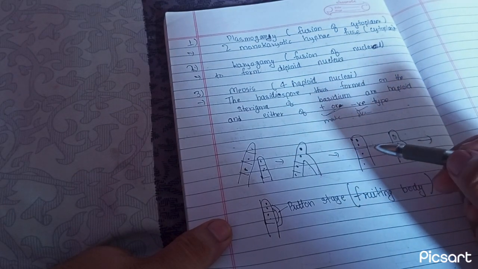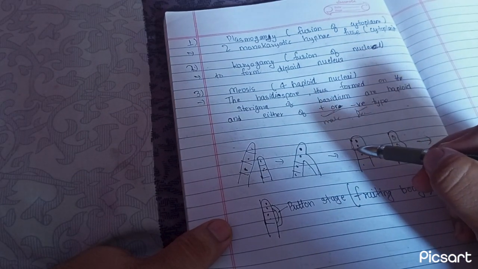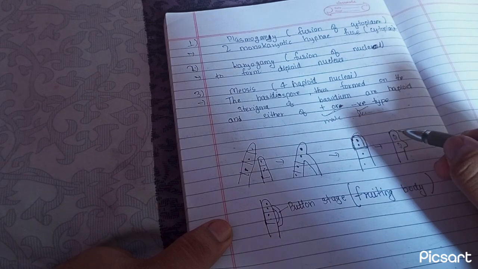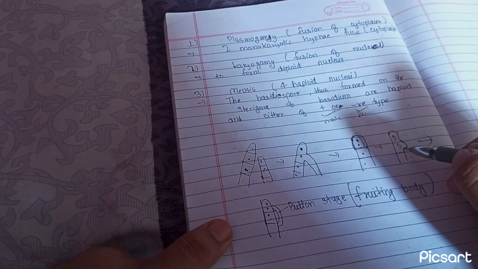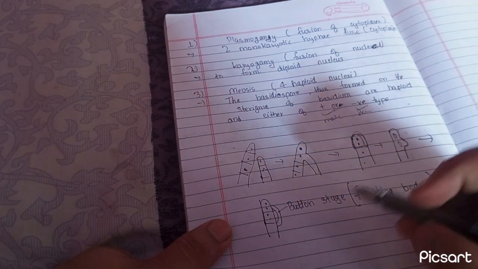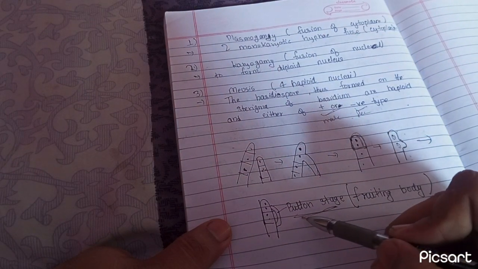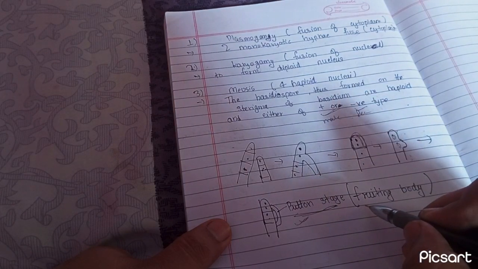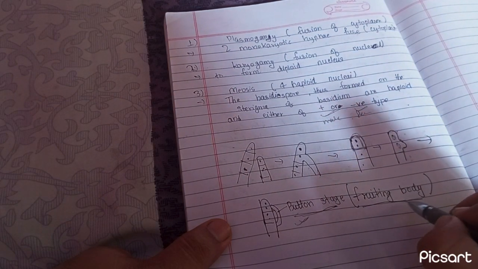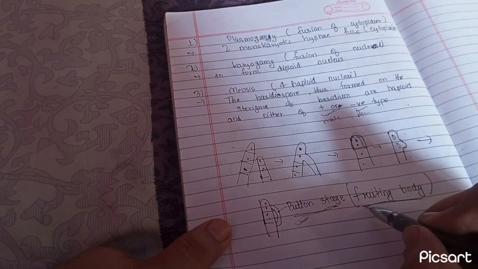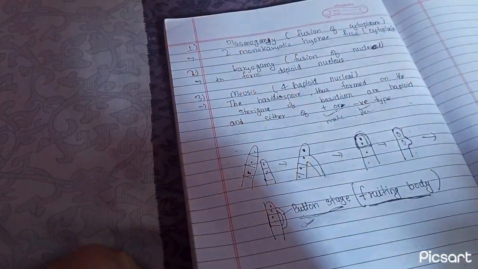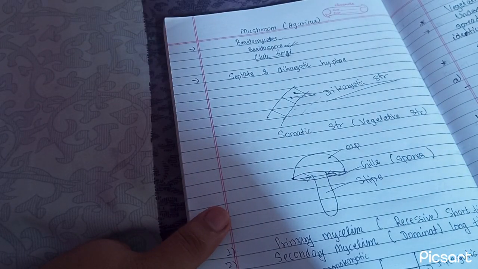This is our dikaryotic mycelium, and it gives rise to a button-like structure, which later develops into the button stage. And this is very important. This button stage develops into a fruiting body, and this fruiting body gives rise to the whole mushroom. So this is about the mushroom.